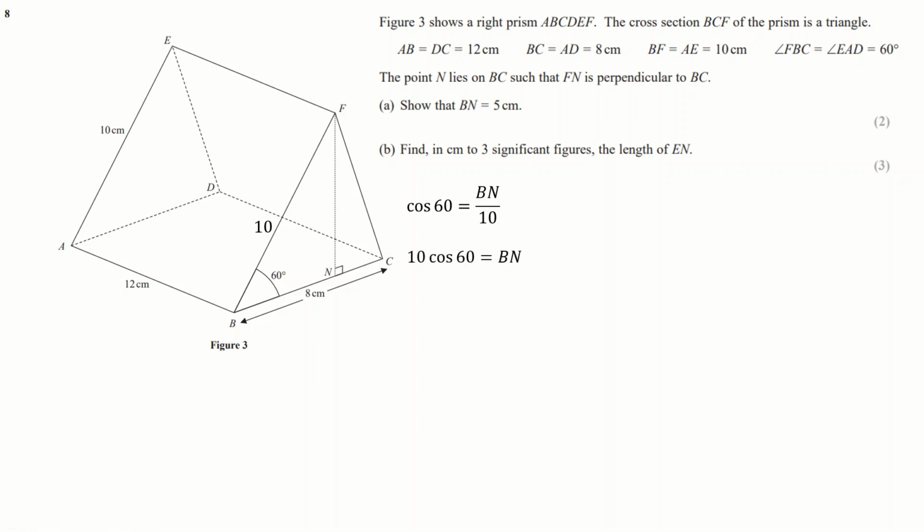Again, this is why papers shouldn't be calculator. We should all know cos of 60 is a half, which makes BN 5. So yeah, again, shouldn't be calculator.